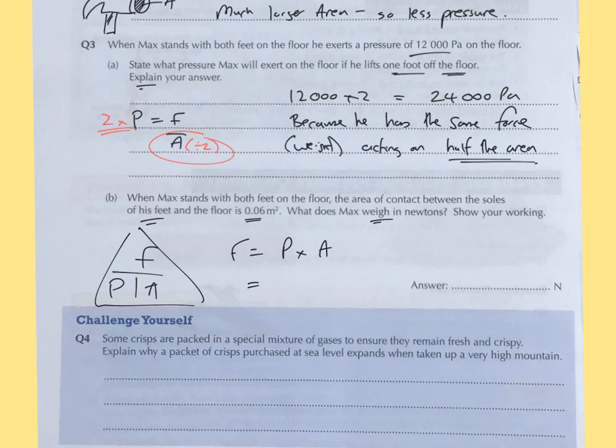The pressure before was 12,000 pascals, multiplied by his 0.06 square meters. That gives 72,000 newtons. That would make him incredibly heavy. I'm just going to check I've done that calculation correctly. So 12,000 times 0.06 is 720. Watch out for that when you're doing your calculator buttons, it's very easy to get the wrong number. That's about 72 kilograms. That makes much more sense.